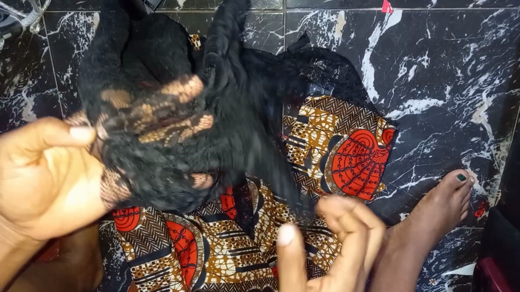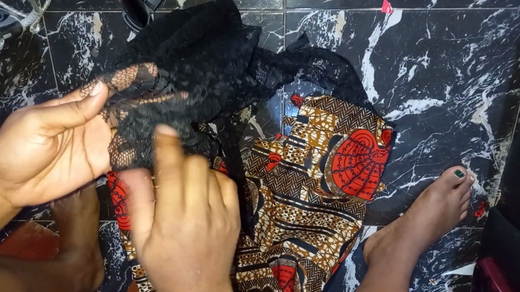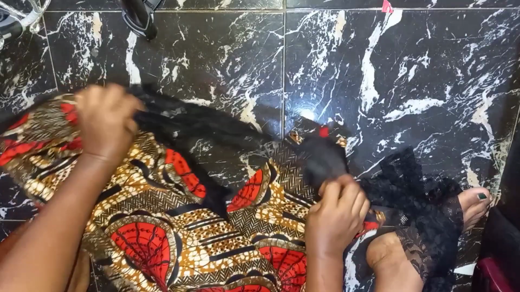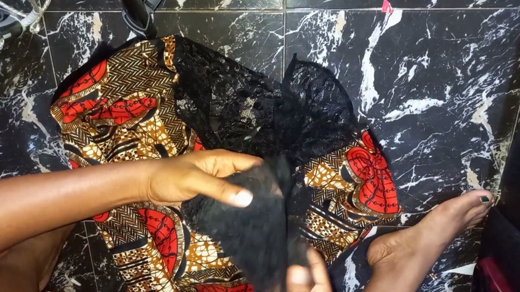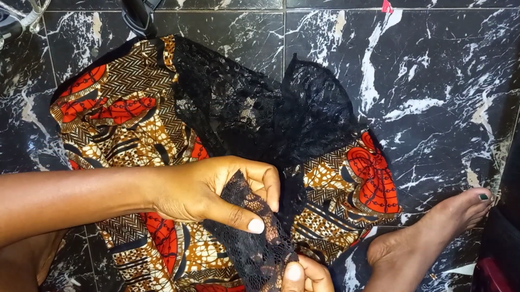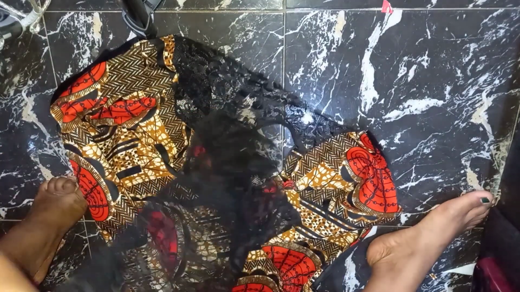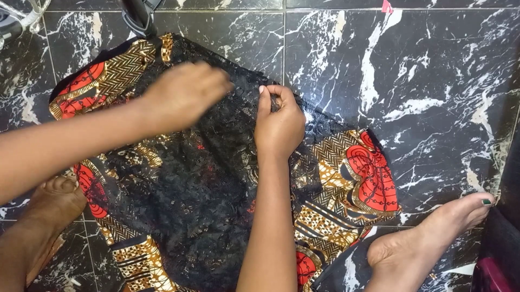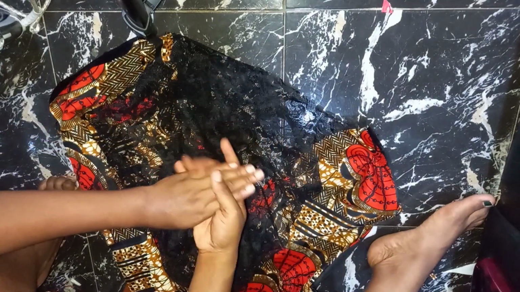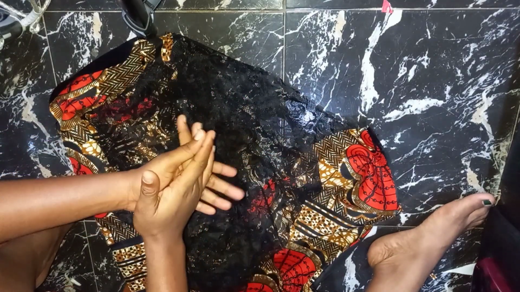So guys, this is what my sleeve looks like when I'm done joining. Remember I said you're going to pleat one on top of the other, the longer one. So this is what it's looking like. Now I'm going to be joining it to my shoulder piece. So I'm going to find the center point of my sleeve where I notched. Place it right sides facing each other. I'll go ahead and join it. When I'm done, I'll go ahead and shape my dress.